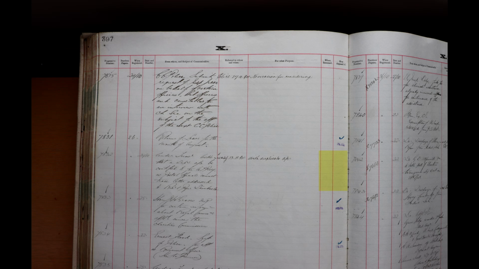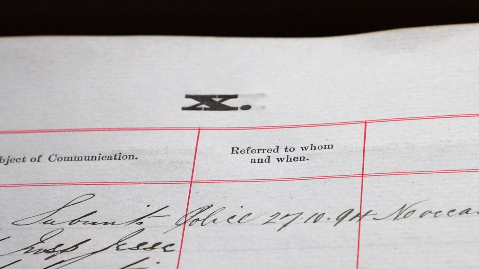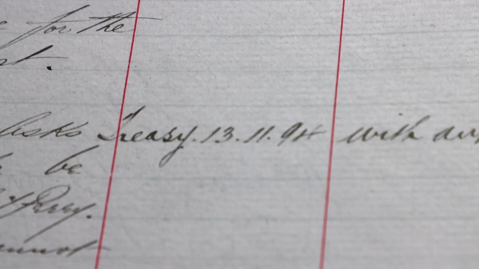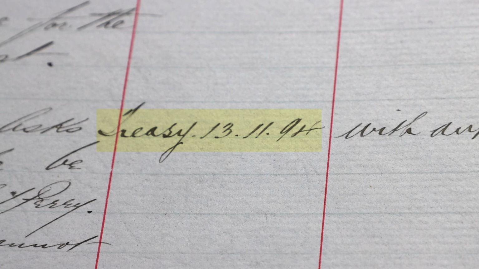And this usually means that the letter was referred to another department or agency of the Victorian government, but it was never returned. In this instance, the letter was referred to Treasury on the 13th of November 1894, and it was not sent back. While there is no guarantee that the letter was kept by the second agency or that Prov even holds the correspondence for this agency, it's always worth further investigation.